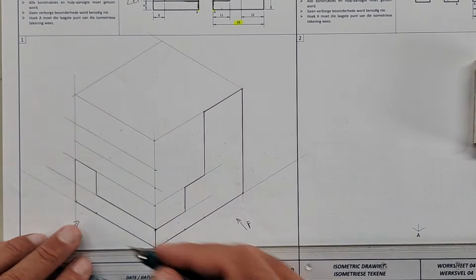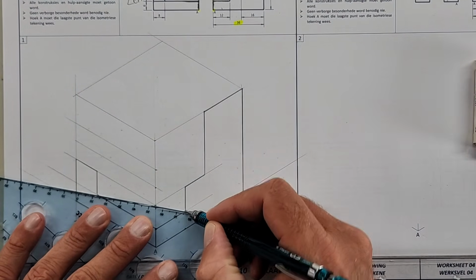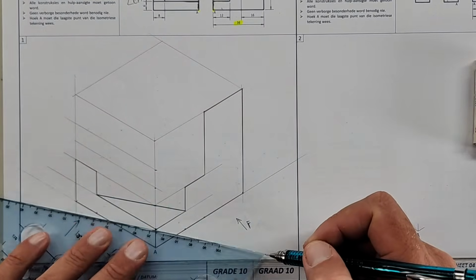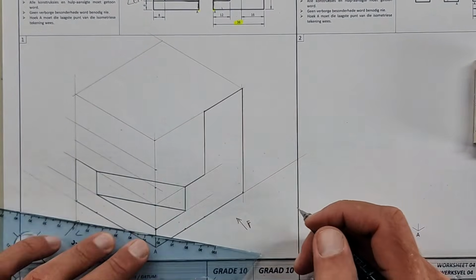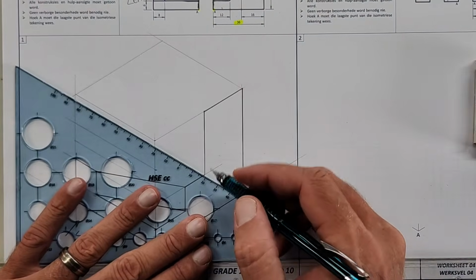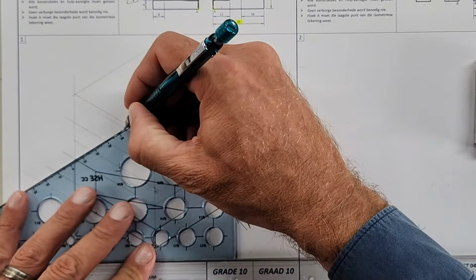Okay, then there's an angular line which is non-isometric going from the one corner to the next. Okay, then there's a line heading this way and a line heading this way.